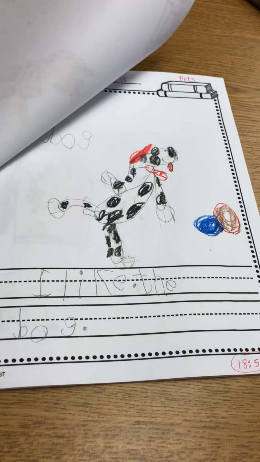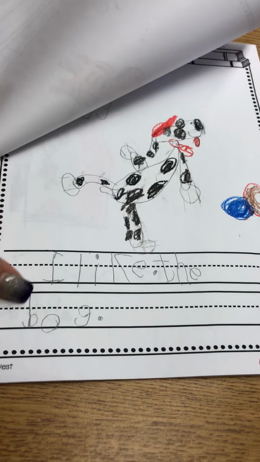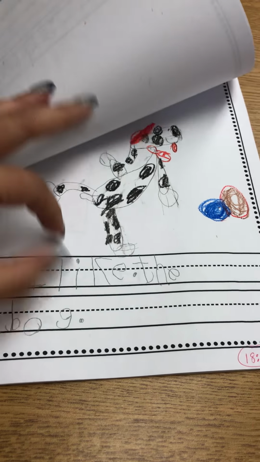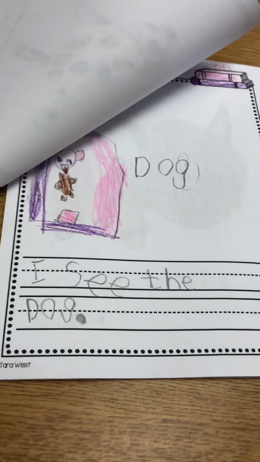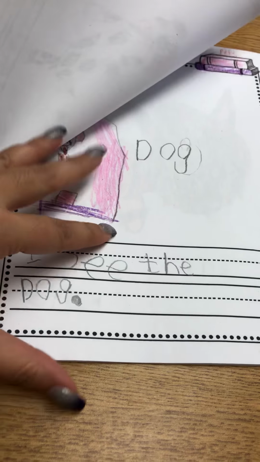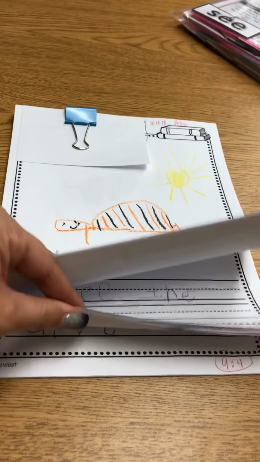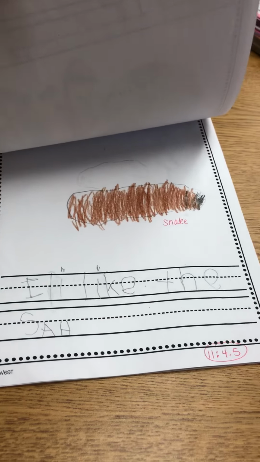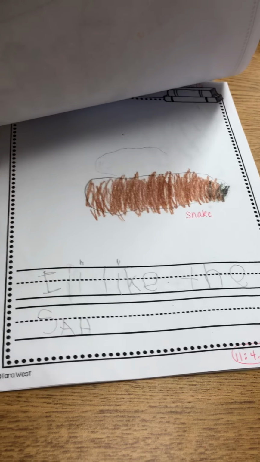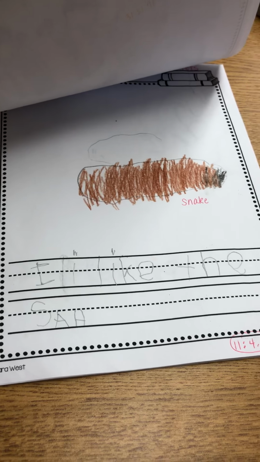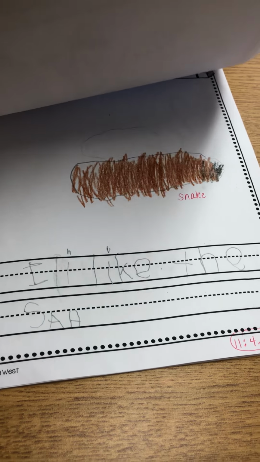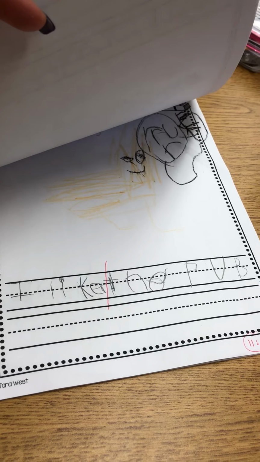This is I like the dog, awesome picture of a dog. Just obviously we have a reversal of B's and D's, which happens. I see the dog. I see the cat. So lots of students way beyond where they even need to be right now. I like this is snake. So here is that emergent stretching out of snake. Not quite there yet, but definitely some of the sounds. I like this was puppy. So working on stretching out puppy.